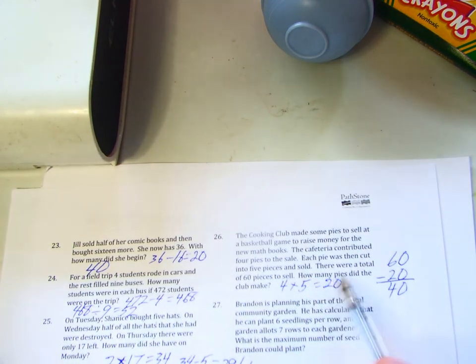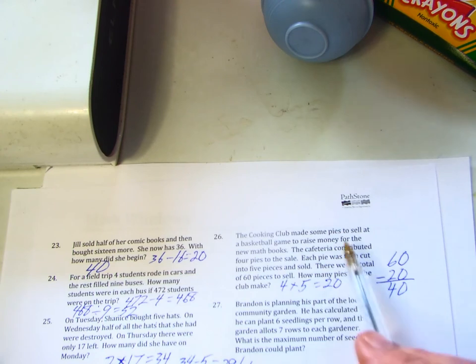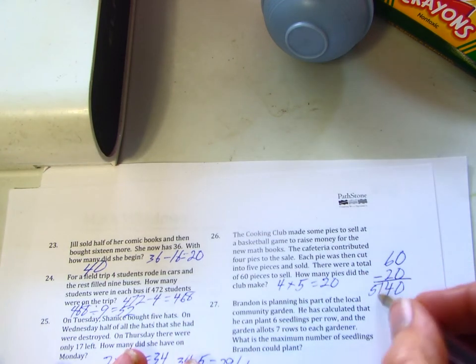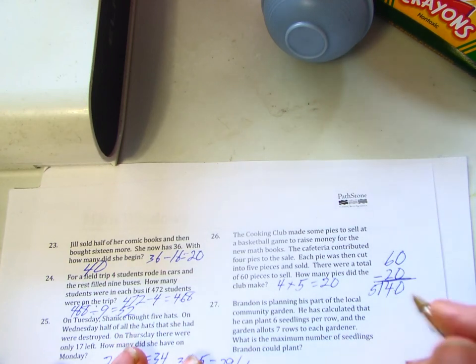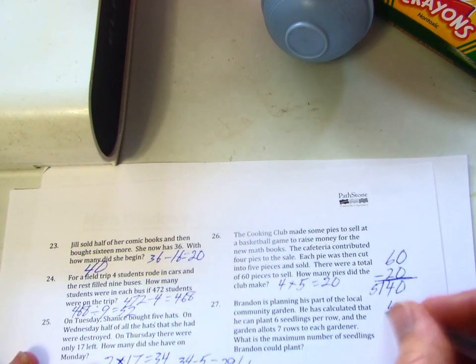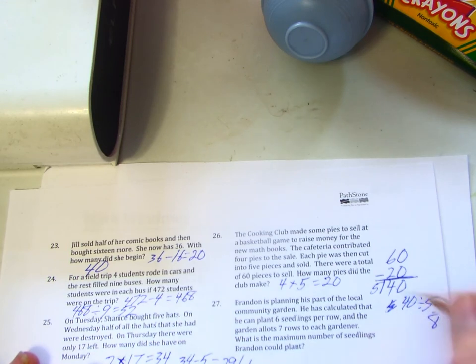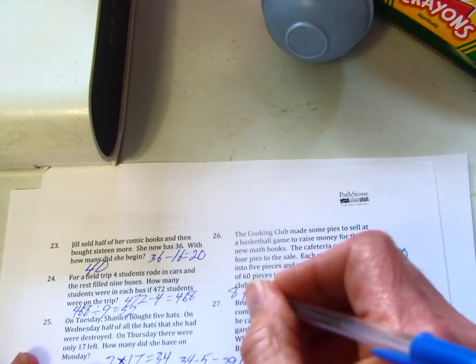But it asked for how many pies. Well, each pie makes 5 pieces. Now we know there's 40 pieces that the cooking club had to make. And each pie makes 5 pieces. So we want to know how many 5s there are in 40. 40 divided by 5. 40 divided by 5 equals 8. 8 pies.